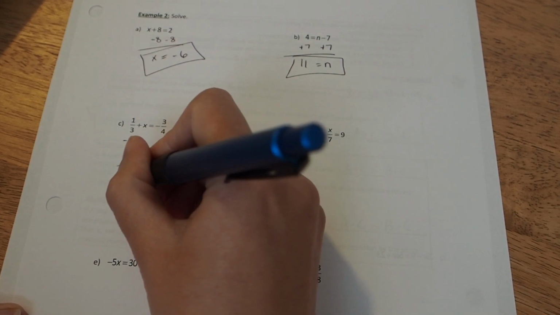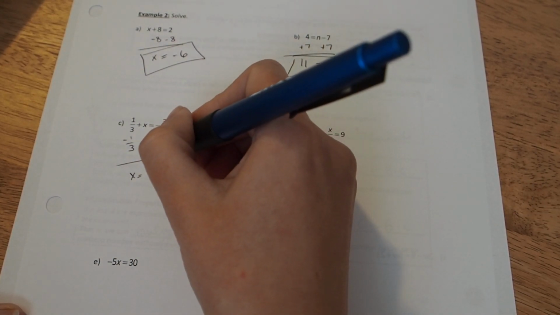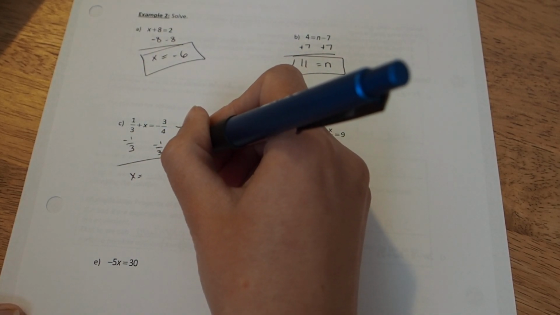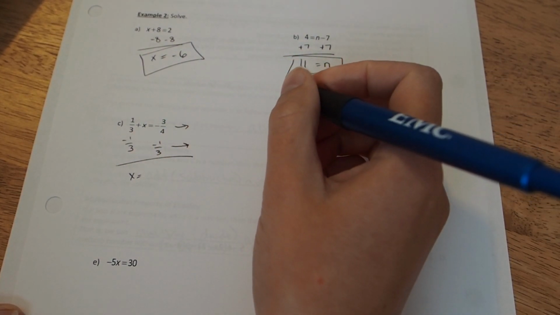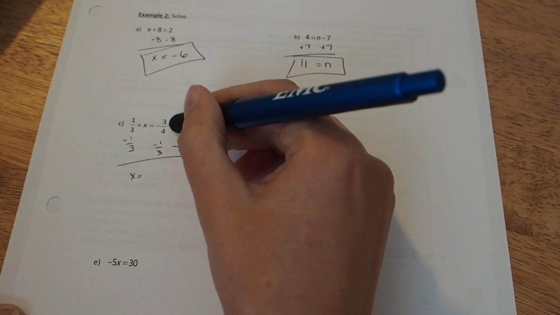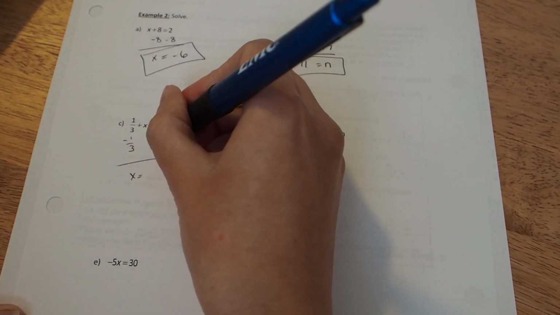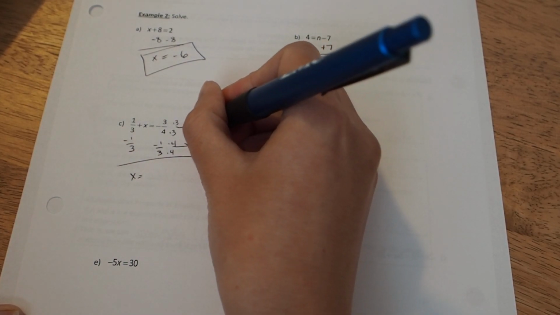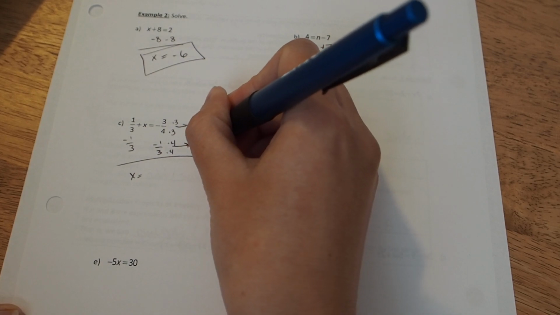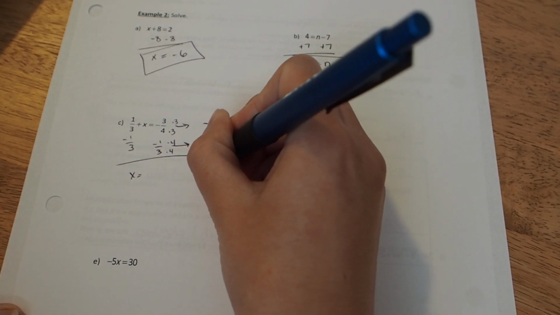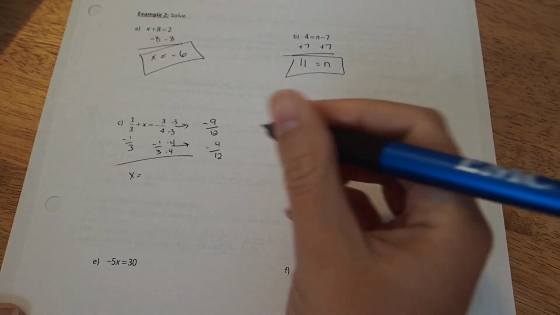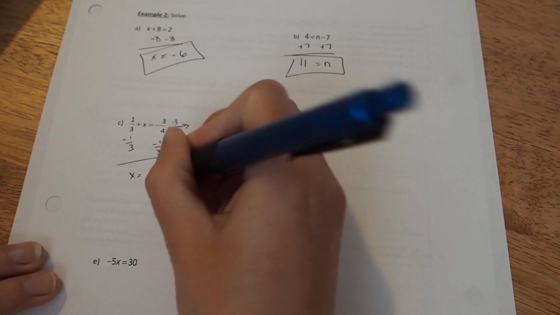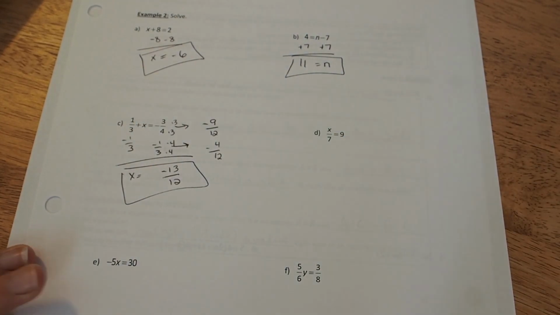So that gives me x equals, and in order to subtract 3/4 and 1/3, I need to get a common denominator. Looks like if I multiply by 3 and by 4, I can get 12. So I multiply 1 times 3 on top and bottom, and 1 times 4 on top and bottom, to get a common denominator of 12. That'll give me negative 9 twelfths minus 4 twelfths. So negative 9 twelfths minus 4 twelfths gives me negative 13 twelfths. So x equals negative 13 twelfths.